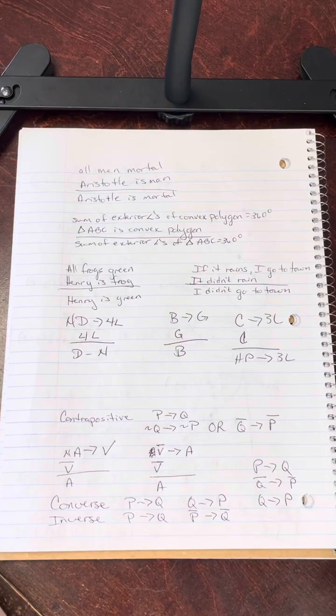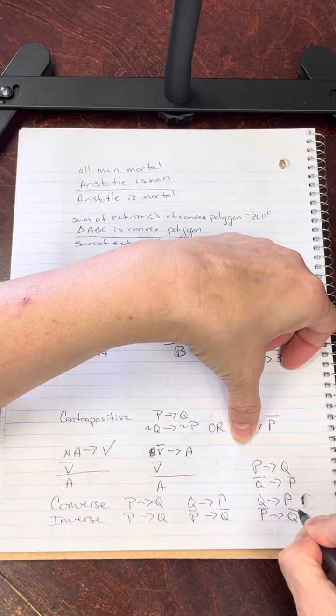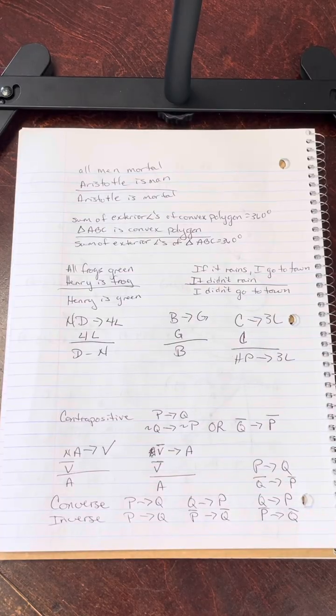What about the inverse, where I have not P yields not Q? So if it's not a square, it's not a quadrilateral. Can I think of an example where, oh yeah, a rectangle. A rectangle has to be a quadrilateral, so that's false. So in those, it does not work because the converse and the inverse didn't really help me.